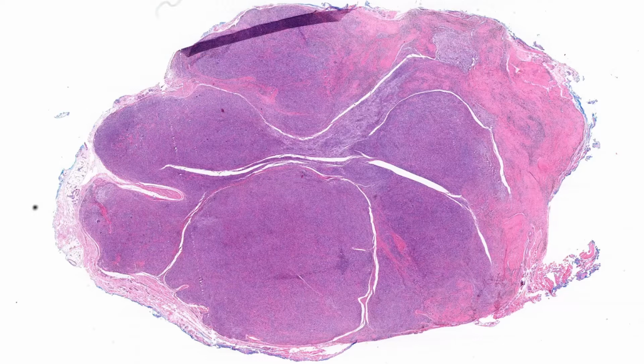I'm going to be going over another challenging soft tissue pathology case for new trainees. If you would like to view these cases for yourself, you can find links to the digital slides in the video description. This is a painless, slow-growing mass on the finger of a 46-year-old female.